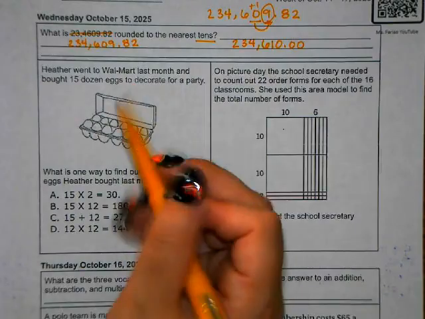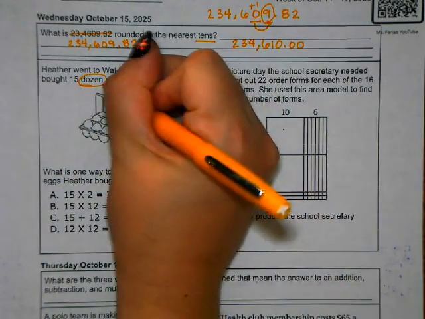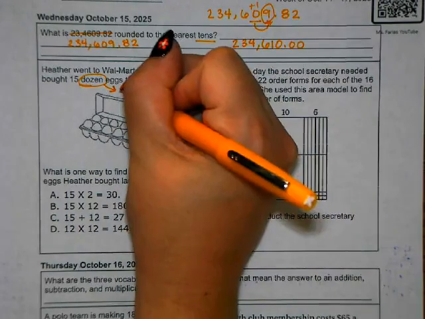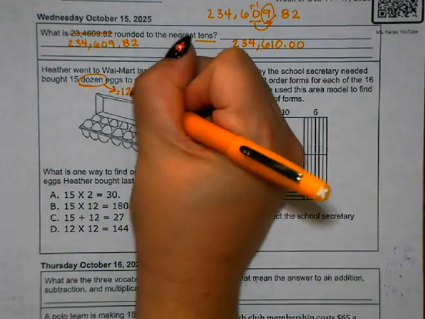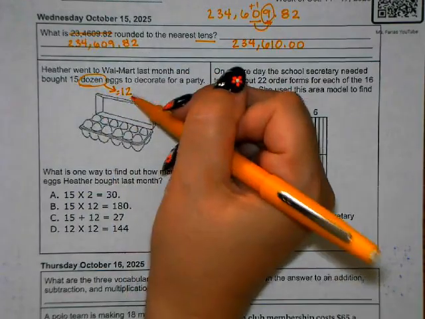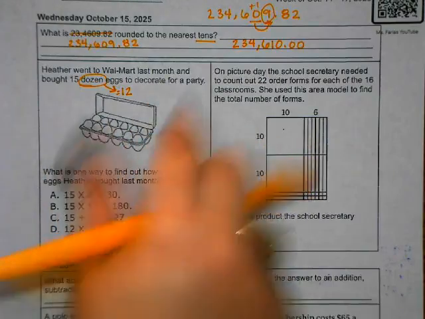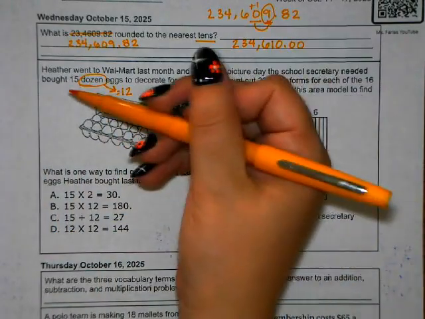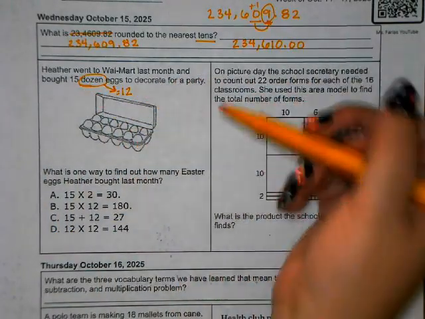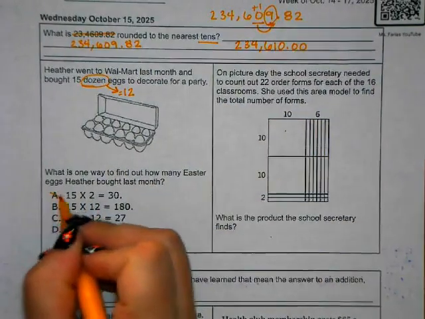Okay, so keyword here is going to be dozen. A dozen here, we need to know this word. A dozen equals 12. Okay, so if she bought 15 dozen, that means each dozen has 12. And if she bought 15, that's 12 plus 12 plus 12 plus 12 plus 12, 15 times. So we're not doing times 2.